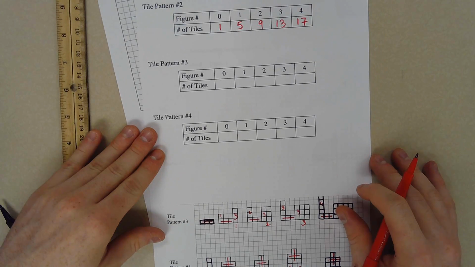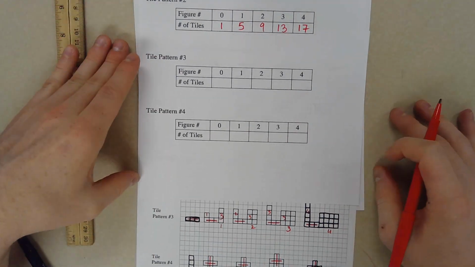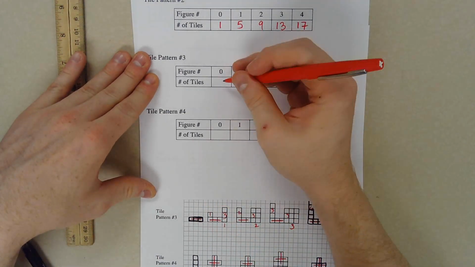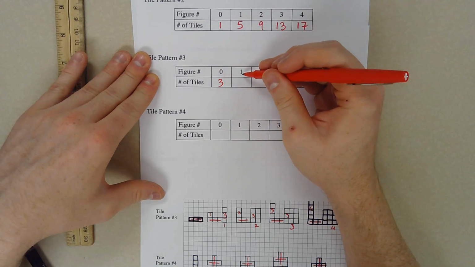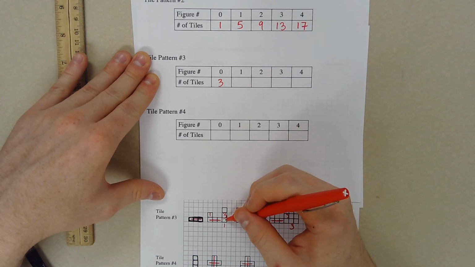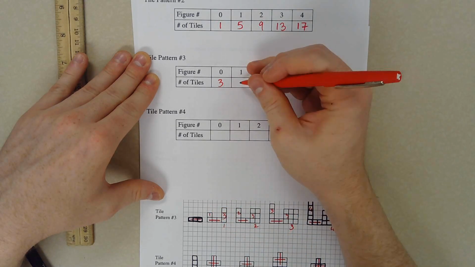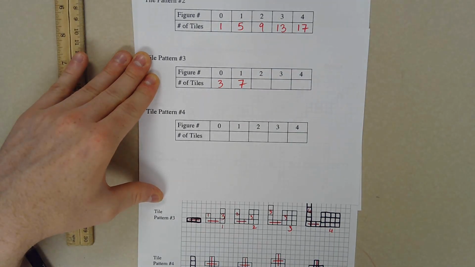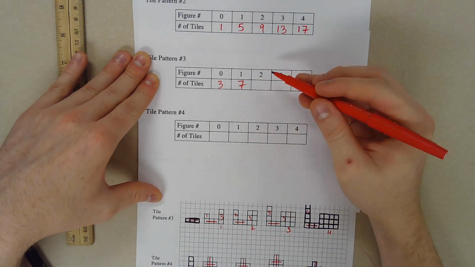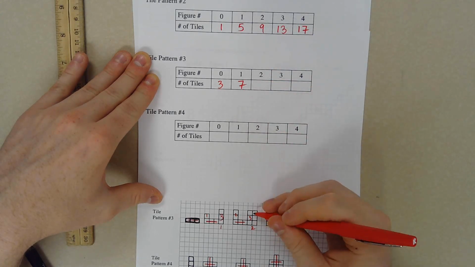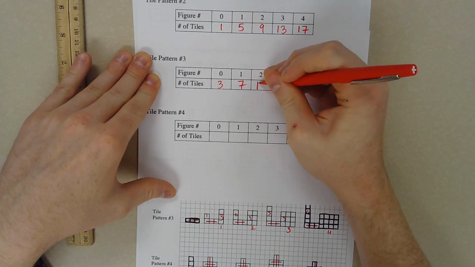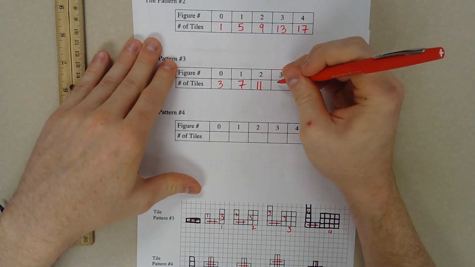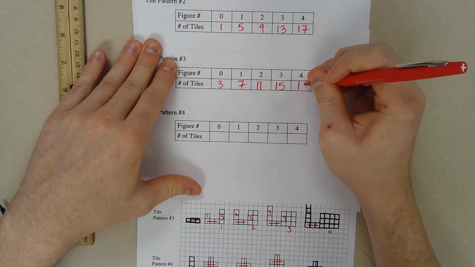In tile pattern 3 here, count 3 tiles. In figure 1, there would be 3, 6, 7. In figure 2, there would be 3, 6, 9, 11. Once again, it's adding by 4.